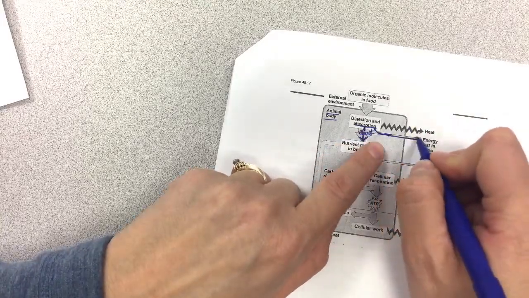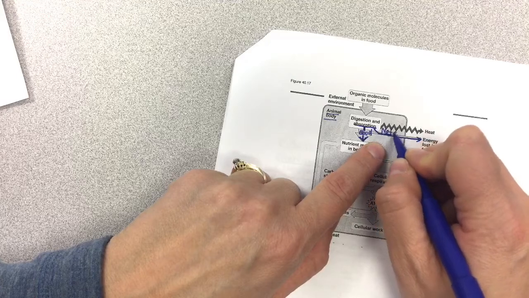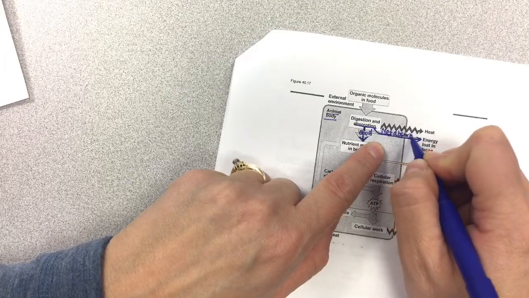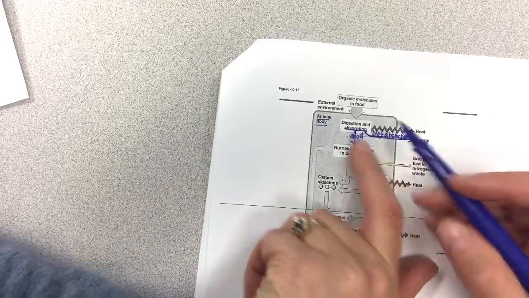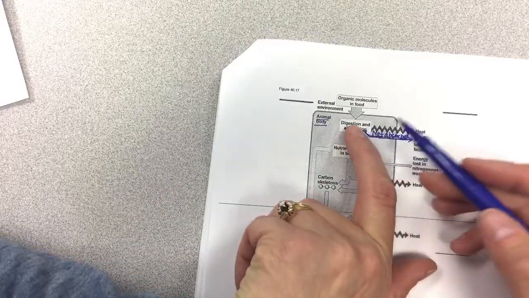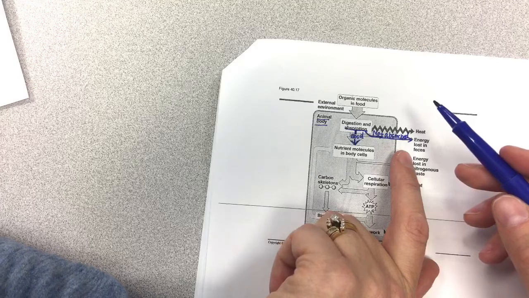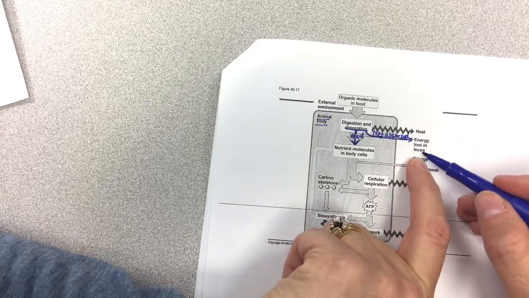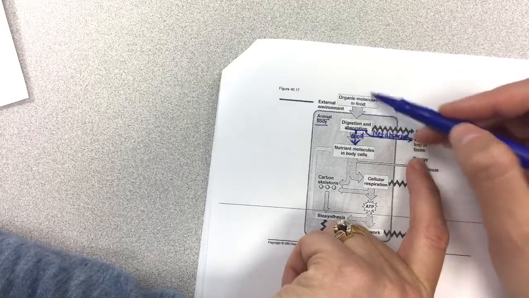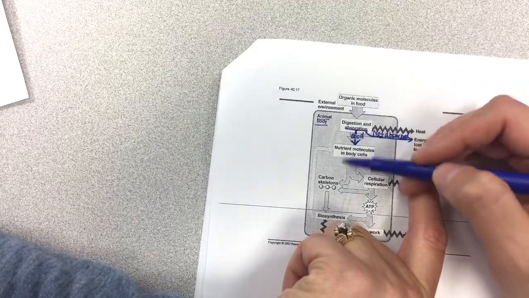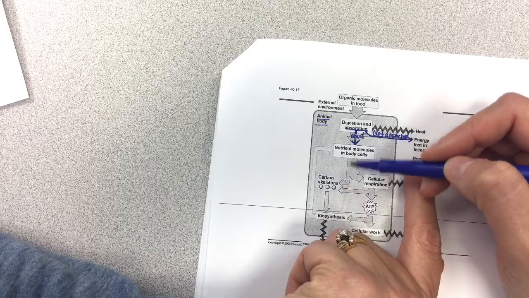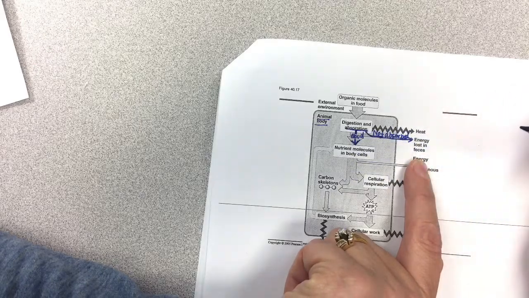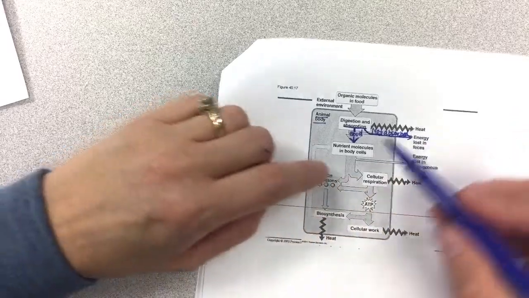Let's do this pathway. This is not absorbed. And so not everything that we eat we can actually digest. And so what we don't digest goes right through our body, and we lose it in our solid waste, our feces. So not all of the energy here that we eat is going to end up with energy going to your body cells, because some of that is undigested, all right? And so that's the energy lost in feces.